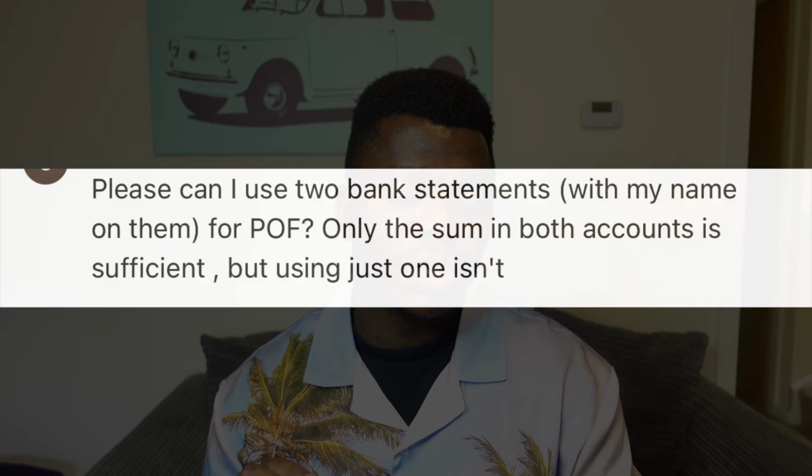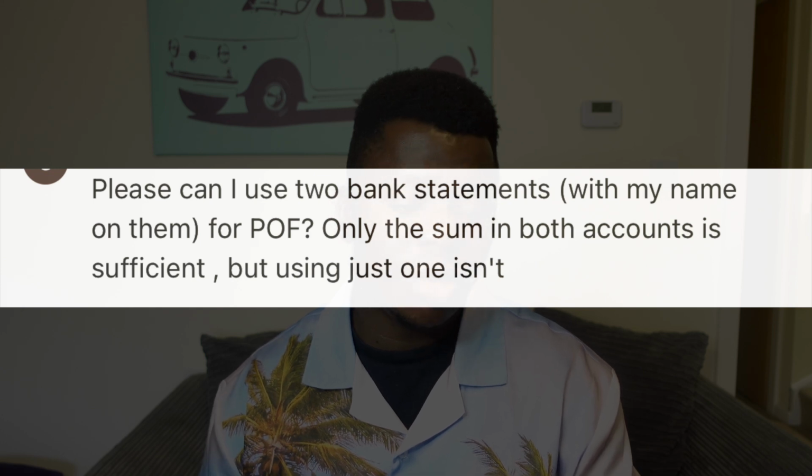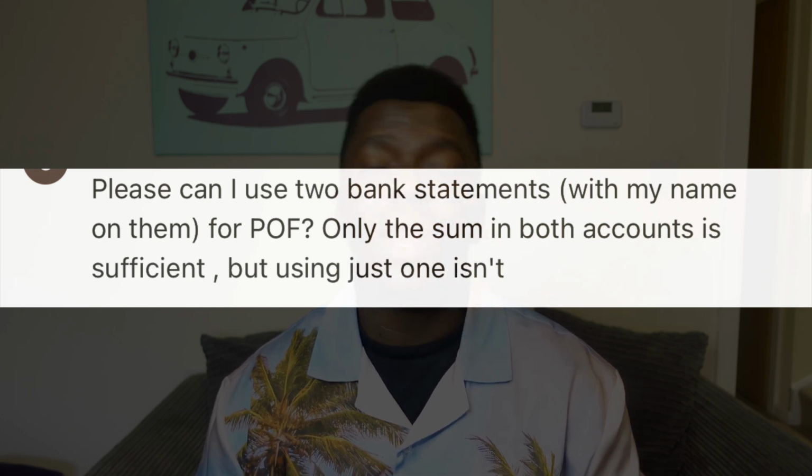Now I've got another one of the major questions I've gotten. Someone is saying, can I use 2 bank statements with my name on them as proof of funds? Only the sum in both accounts is sufficient. Now, you can actually use 2 bank accounts for your proof of funds. Let's say, for instance, you need 10 million. You can have 5 million in one account and 5 million in another bank account. But honestly, I wouldn't advise that. It's so easy. Why not just transfer the 5 million from one bank account to the other?